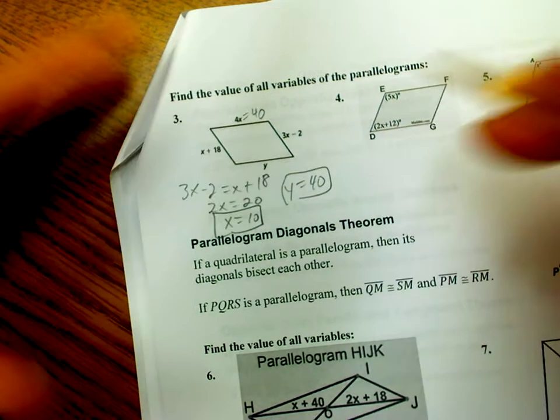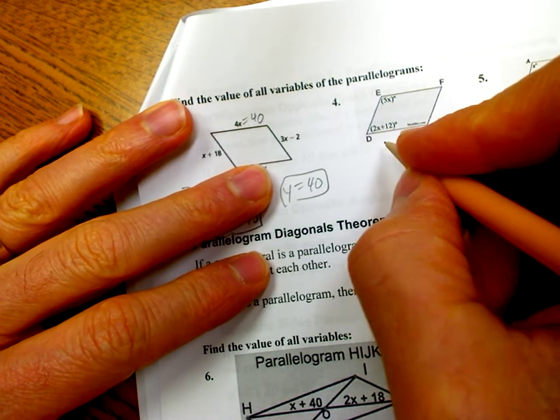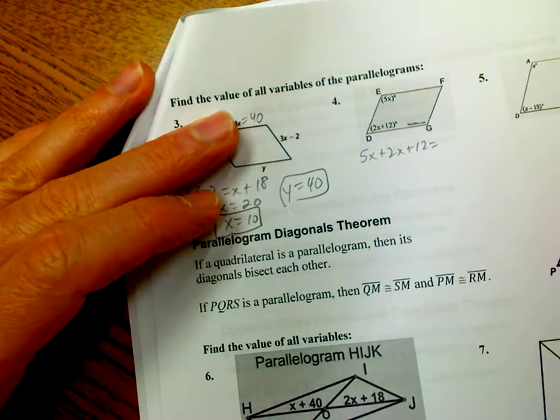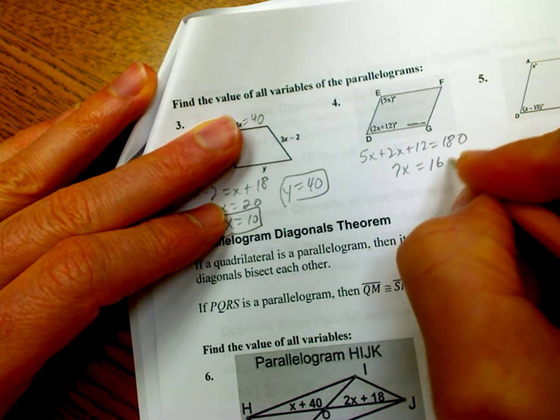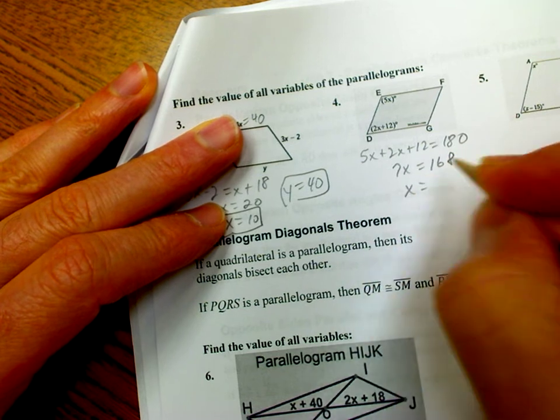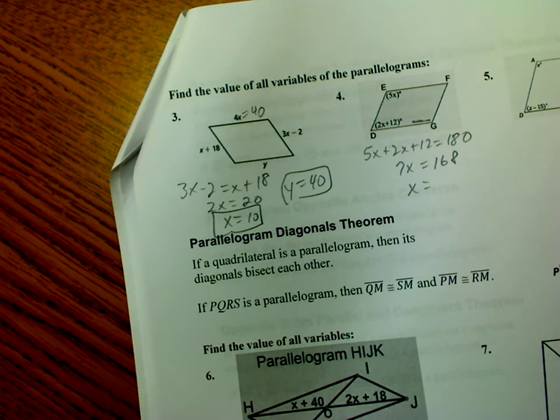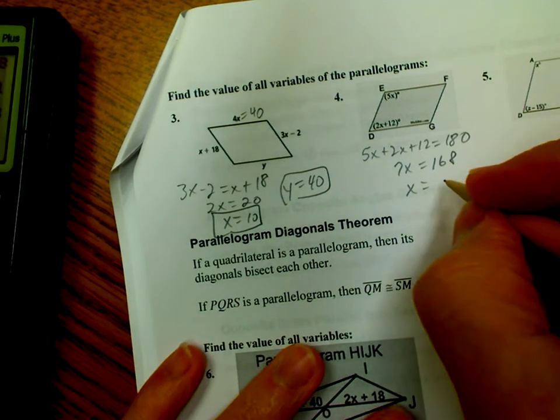The next one, again, you got to decide, are they equal or do they add up to 180? These are consecutive, so they add up to 180. So 5x plus 2x plus 12 equals 180. So 7x equals 168. Divide by 7. So 24, maybe? 24.